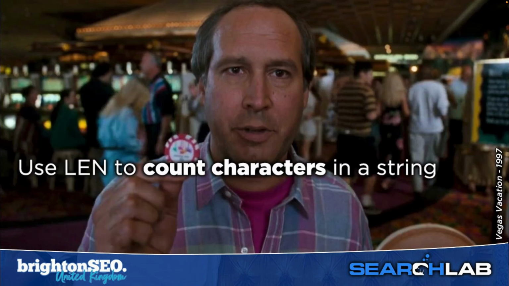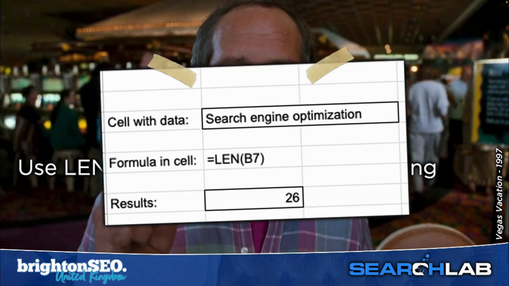If you're trying to count characters, LEN is a super powerful formula. You just do LEN and then put the field that you're looking at, and it will tell you how many characters are in the field. This is really, really useful in digital marketing.